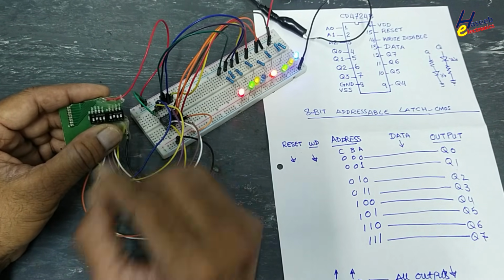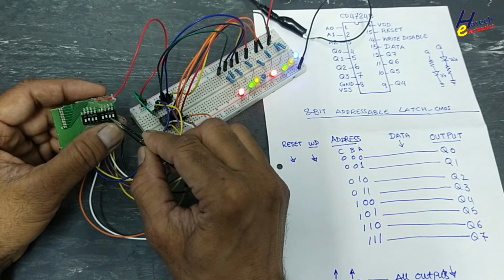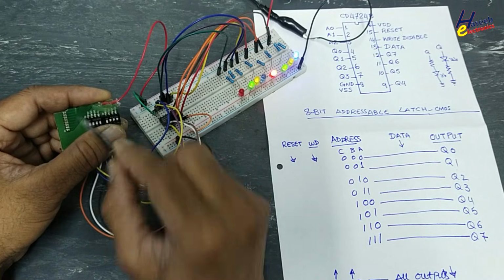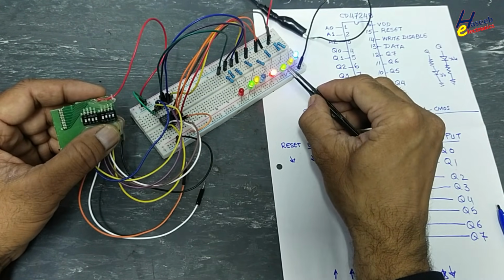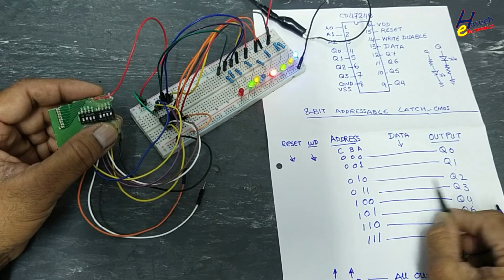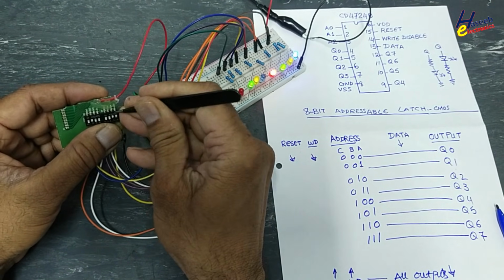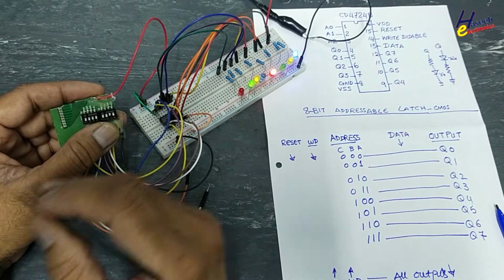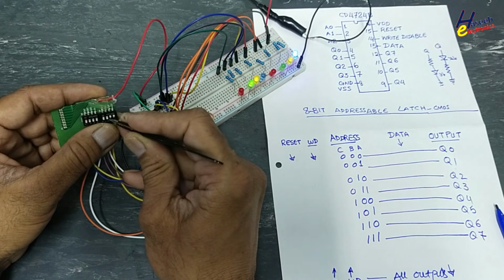Again write disable low. Let's turn off this LED. Low. Now this one, Q0, Q1, Q2. Q2 address is 010. This is off now. 011.